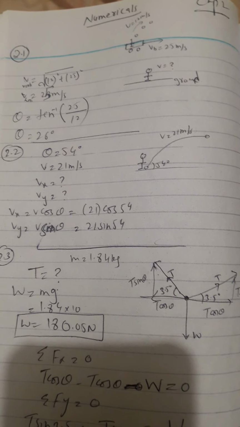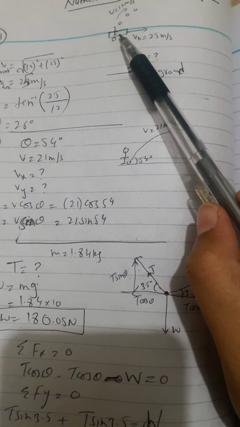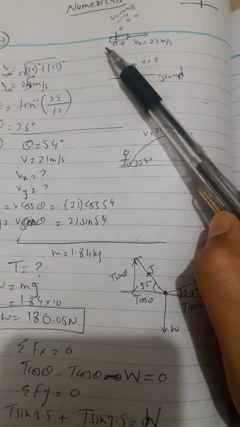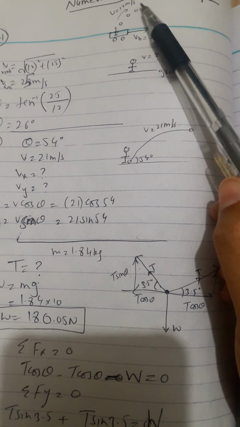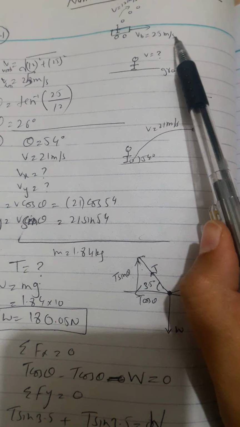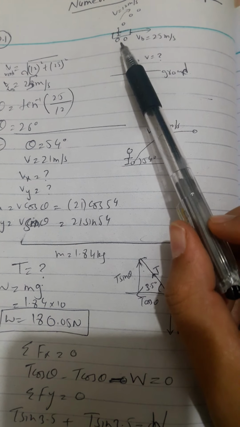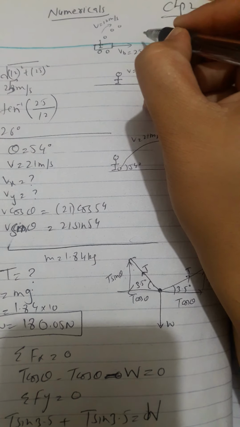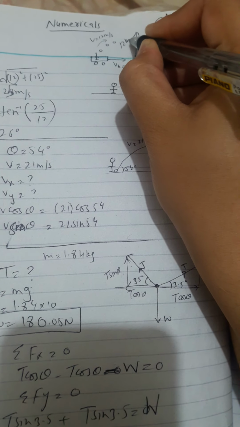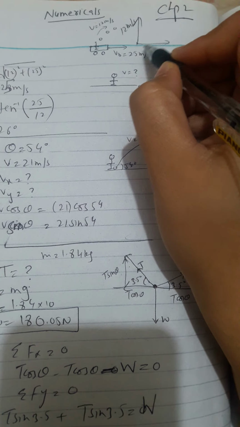A person is sitting in the vehicle and that person throws a ball whose velocity is 10 meters per second, and this vehicle is moving with the velocity of 25 meters per second. And we have given two velocities. One is vertical velocity, 12 meters per second is vertical velocity, and the other is horizontal velocity, which is 25 meters per second.